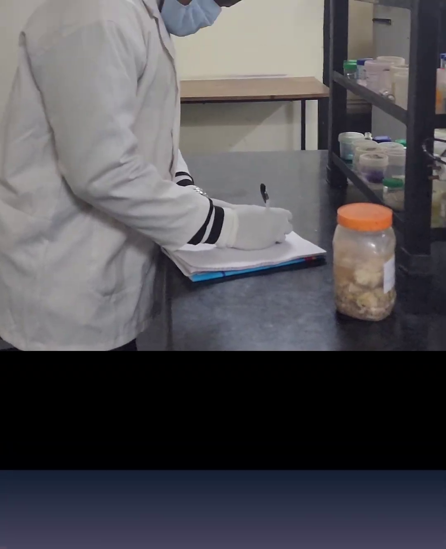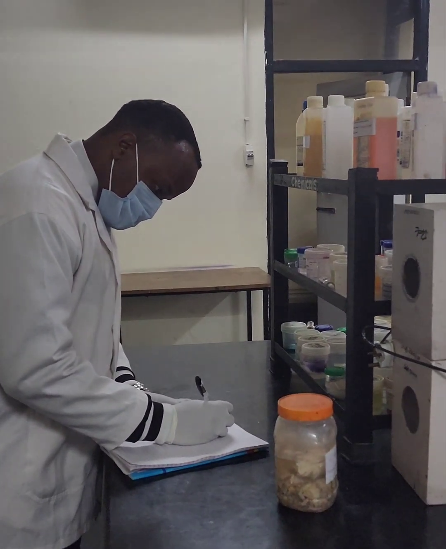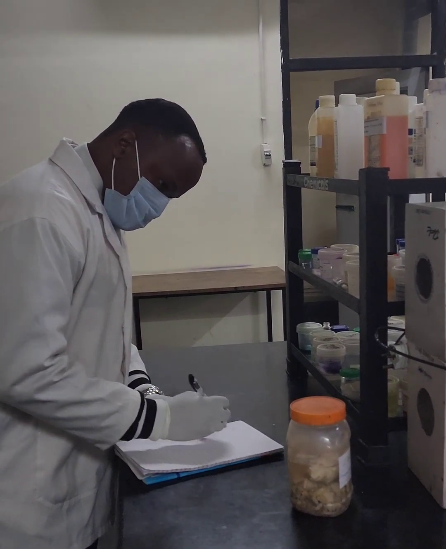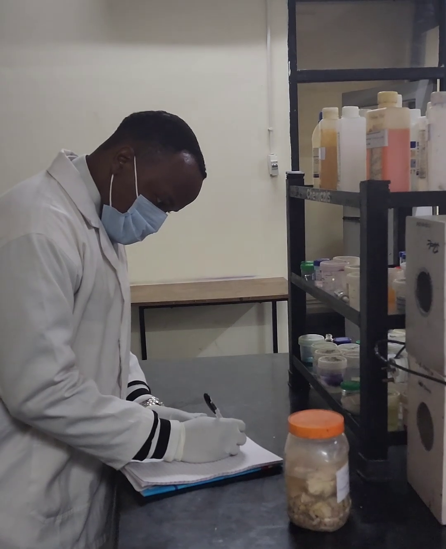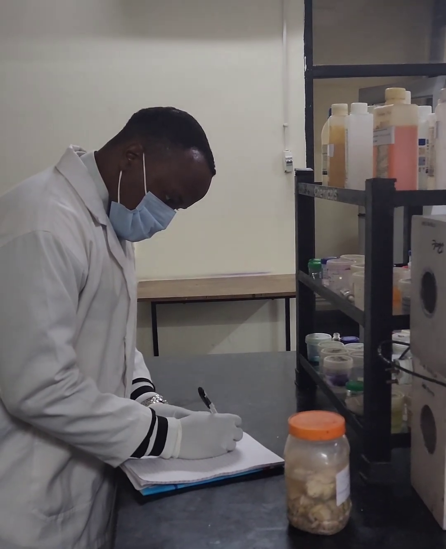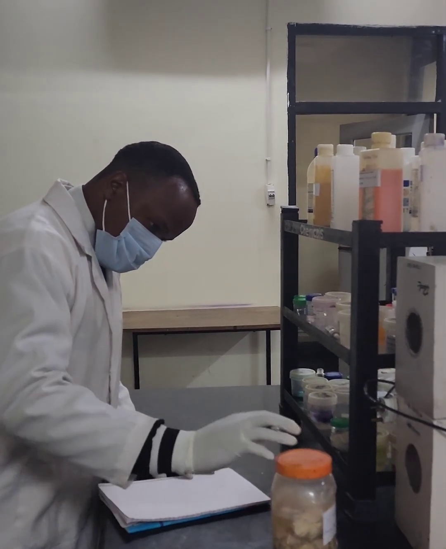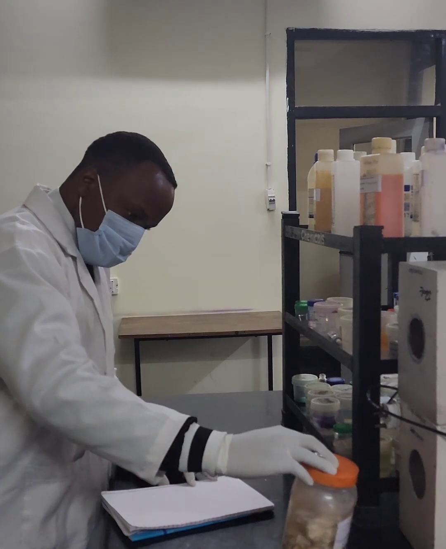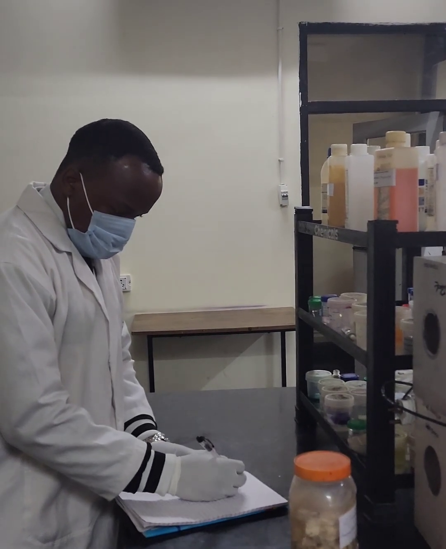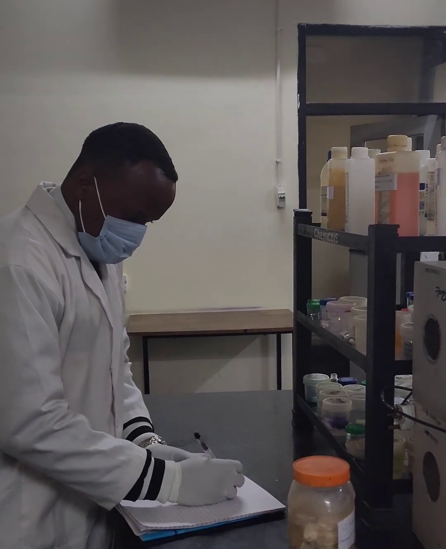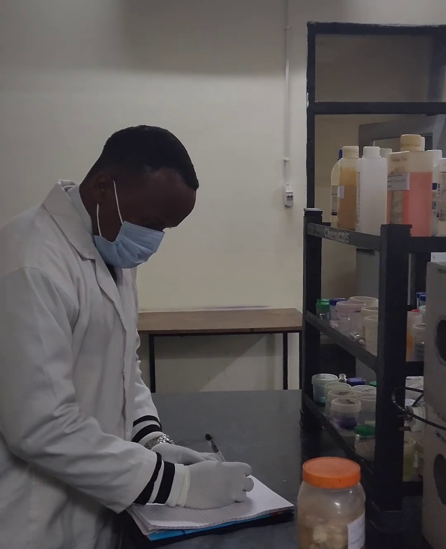The first and important step would be receiving and accessioning, whereby the tissue specimen is allocated a unique identification number in the lab and relevant information is recorded. This will allow us tracking and proper documentation of the tissue specimen.